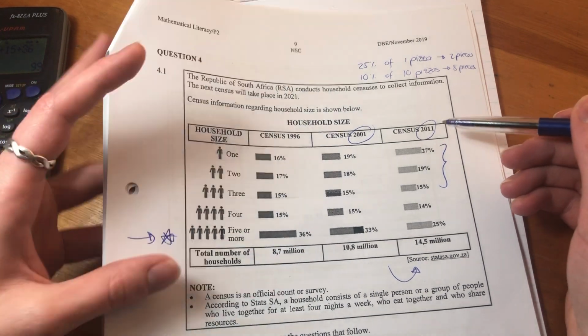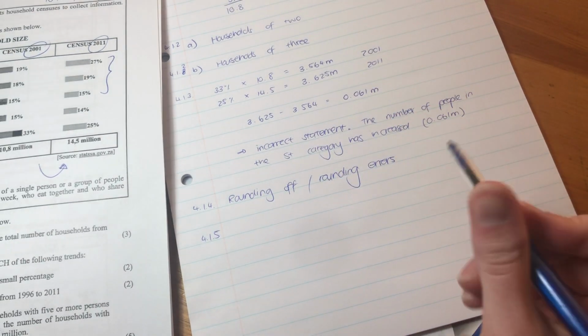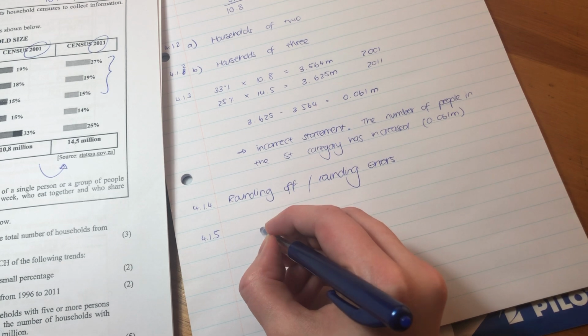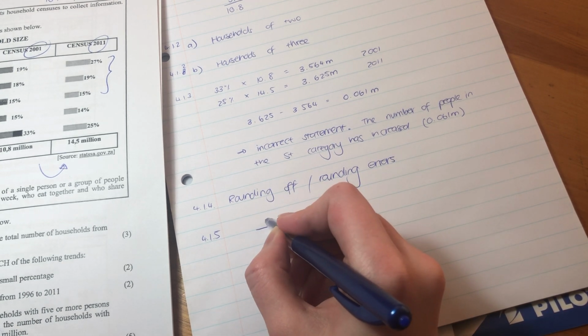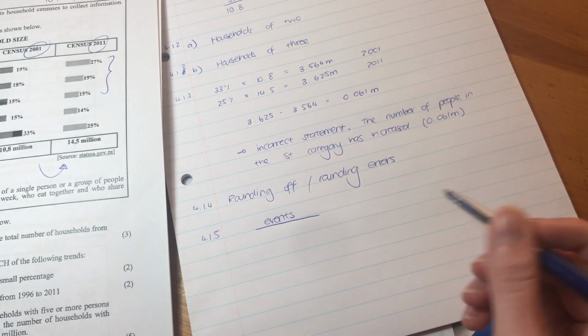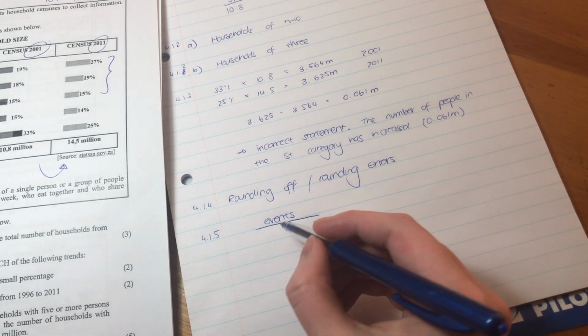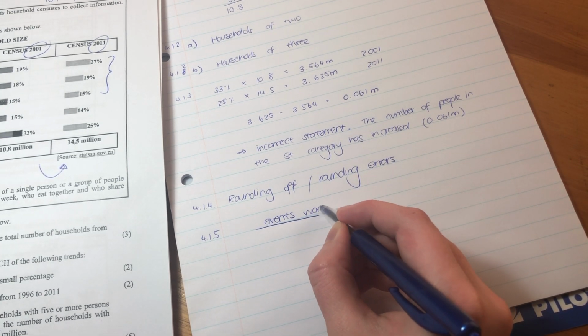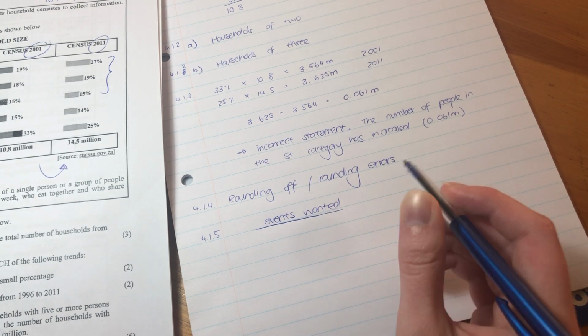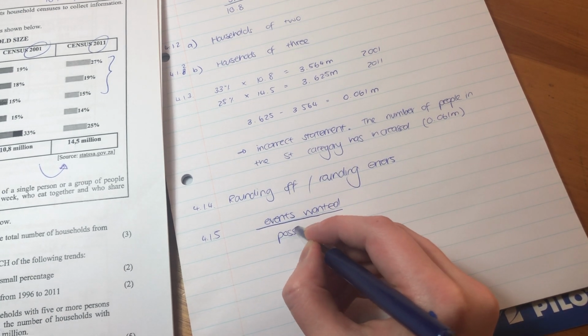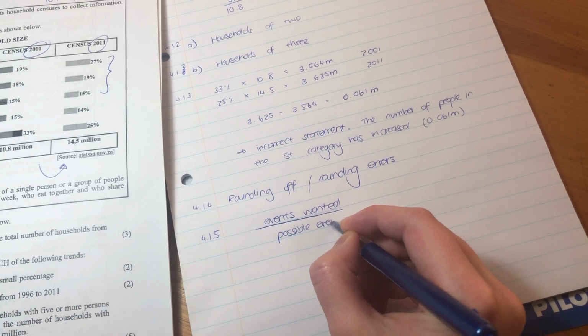So what we're going to do here, and I know that I've done this before, but I'm going to do it again. The way we do probability is we put on top the events we want, so I'm going to say events wanted, over possible events, okay?